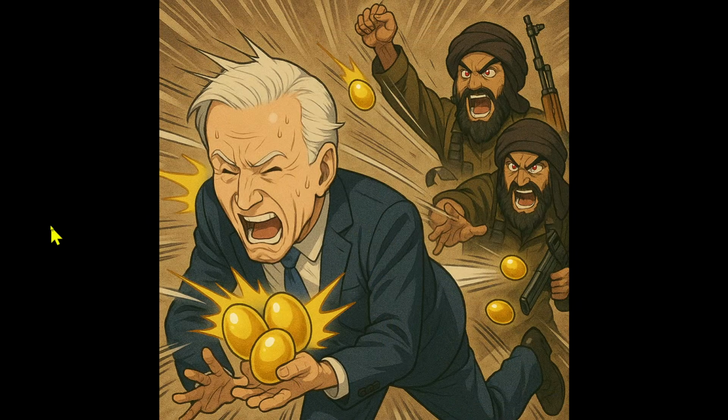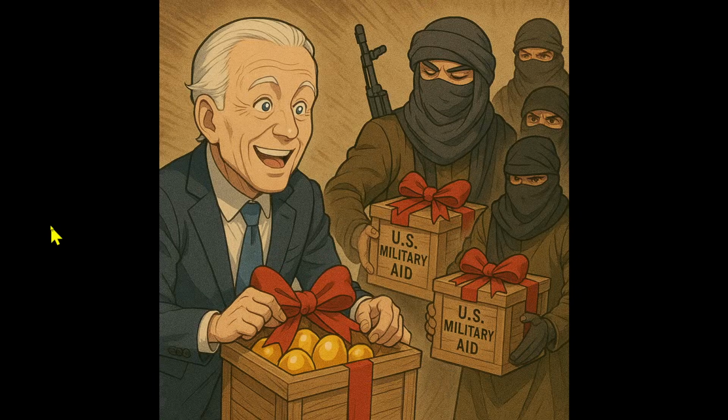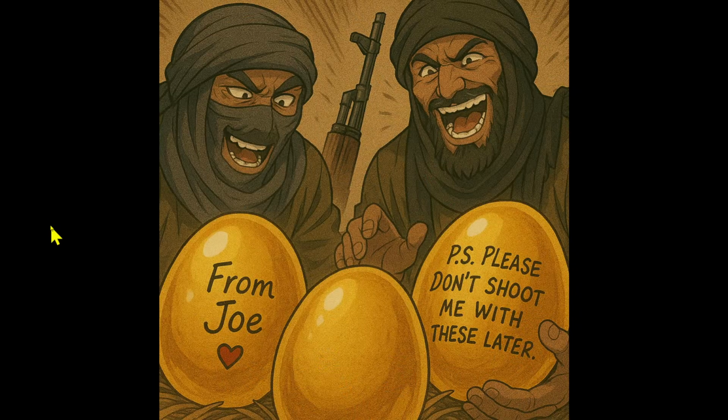And then don't hand all your eggs to the enemy and then bend over in front of them so we can throw them at your butt. How about that? How about you try starting there? Biden didn't just lose the eggs, he practically gift wrapped them. He signed each one, "From Joe with love, P.S. Please don't shoot me with these later," you know?